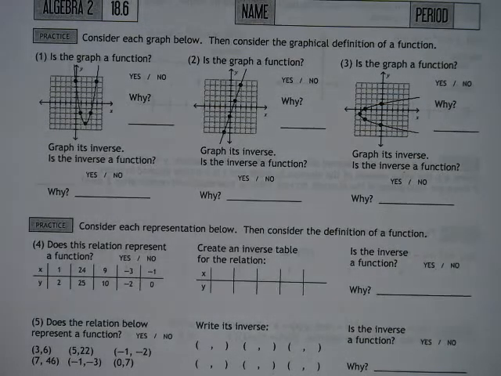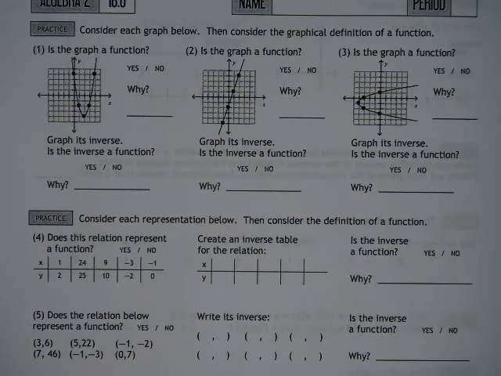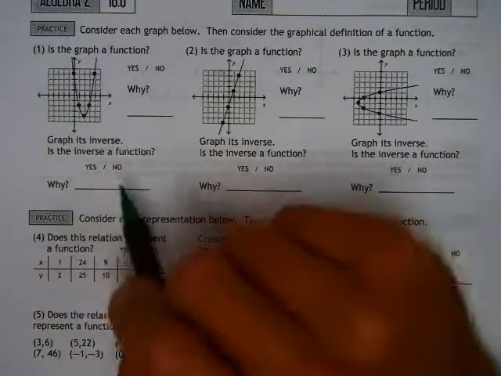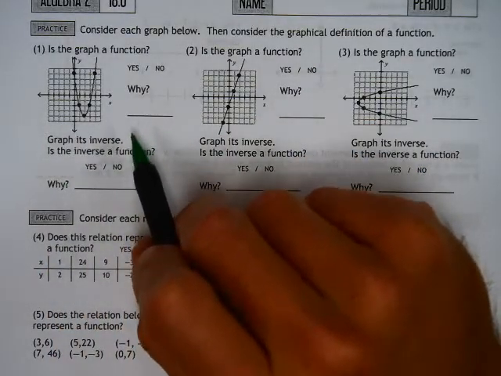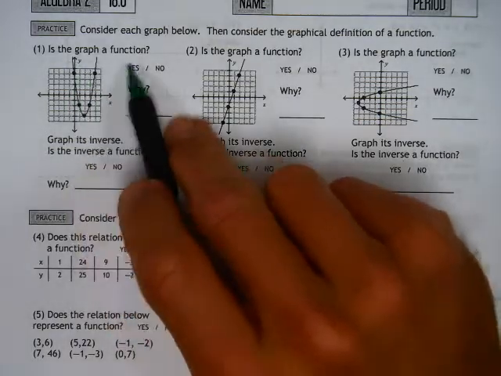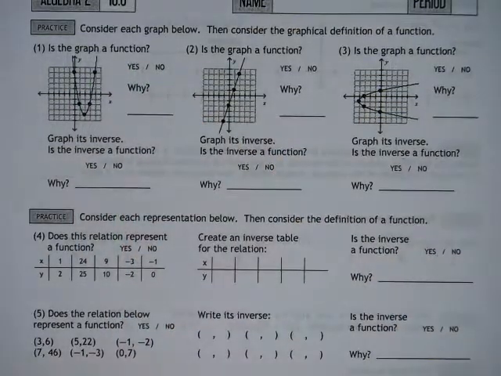Okay, we're going to be talking about functions here in this worksheet today, and it's really restrictions of where something is not a function as the graph of a function, and let me just review quickly.